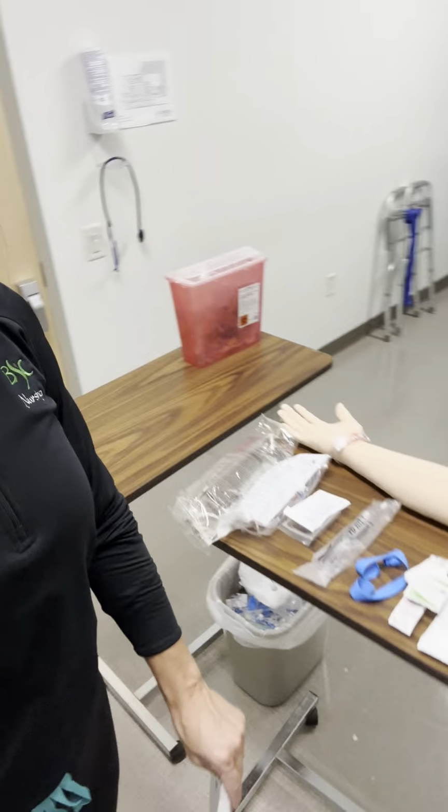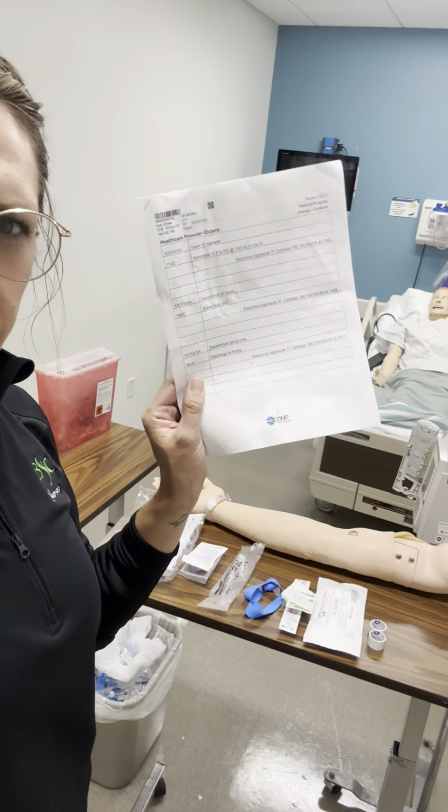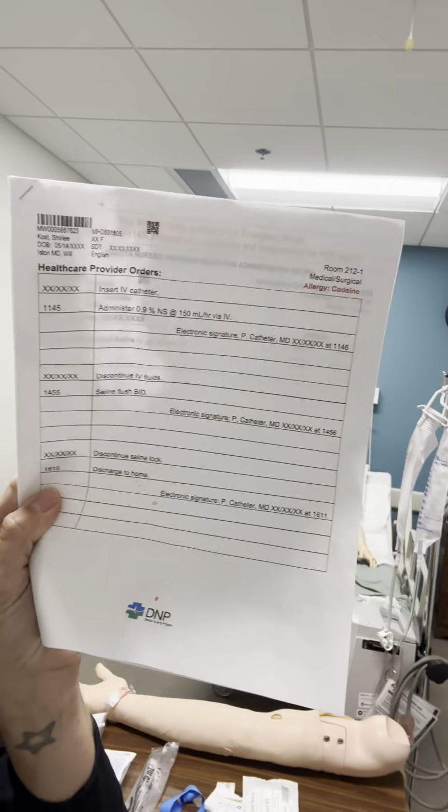This is the room that I'm in. Actually, let me just make sure all of my papers are side down. This is my countertop. This is my workstation area, and I have this. This is my MAR. It's left out and somebody spilled on it.